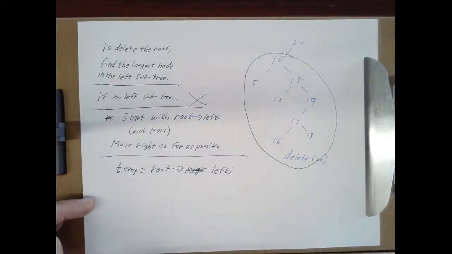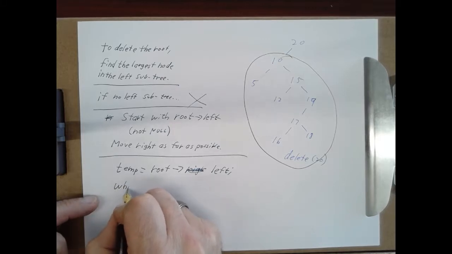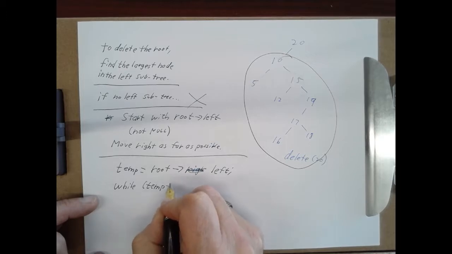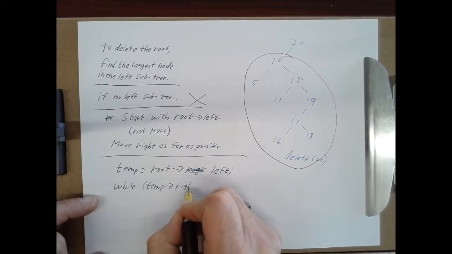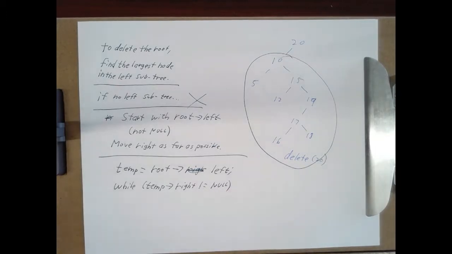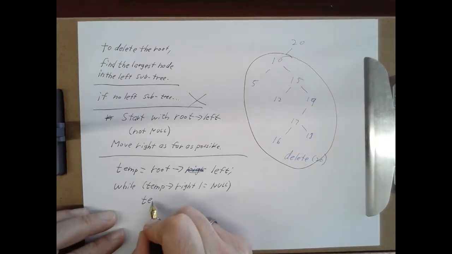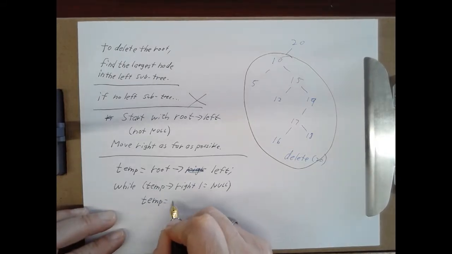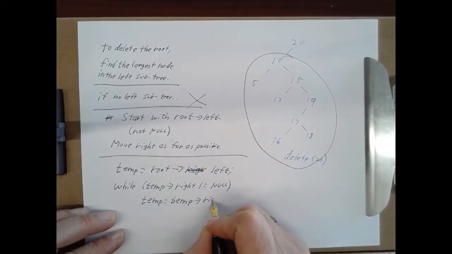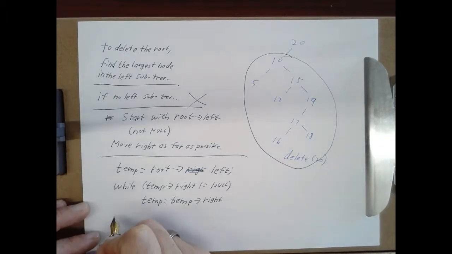So start with the left child. And while it has something on the right other than null, go ahead and move down. And then you should just be able to return temp data.